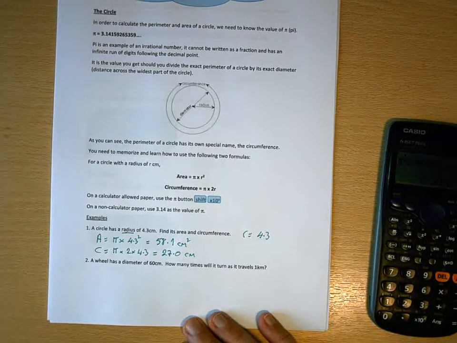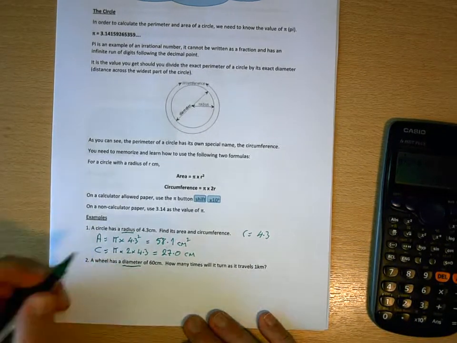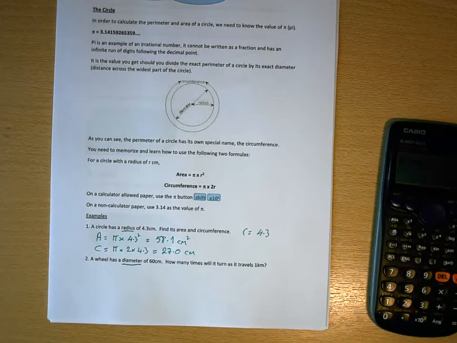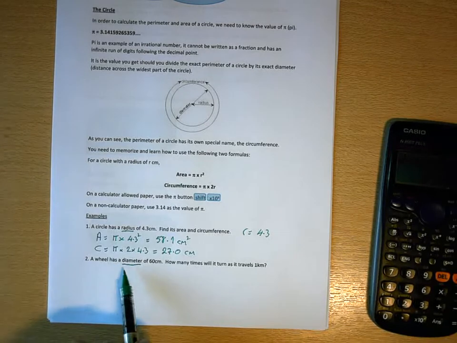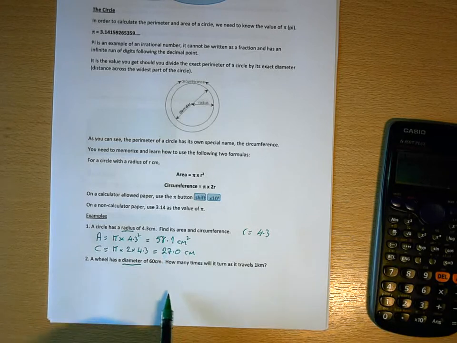A wheel has a diameter of 60 centimeters. So this time now it's the diameter we're working with. How many times will it turn as it travels 1 kilometer? So we've got a context here, a numeracy style question where we're working with a wheel. Now if we know its diameter, we can work out its circumference.